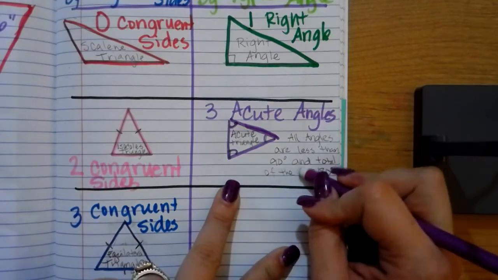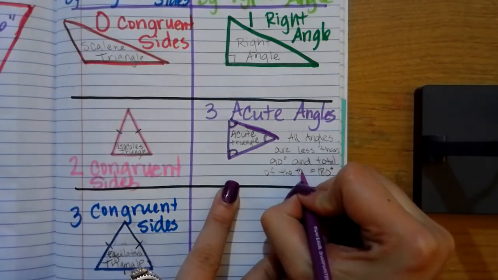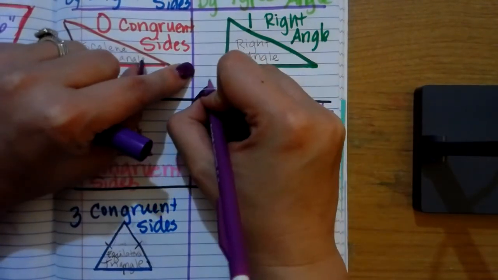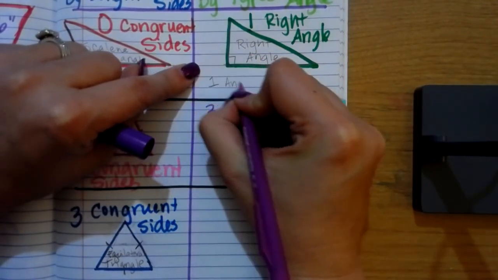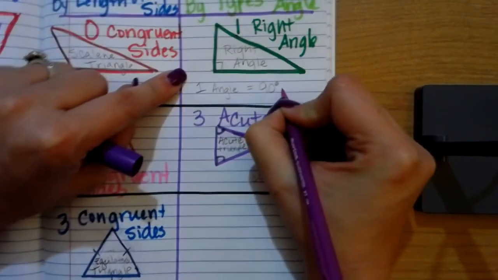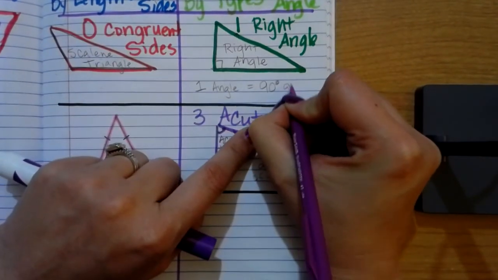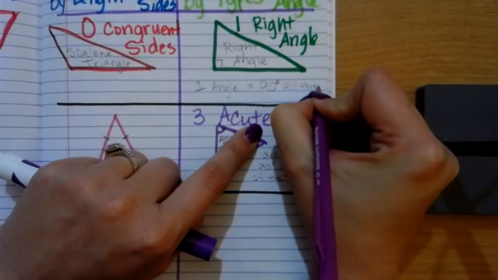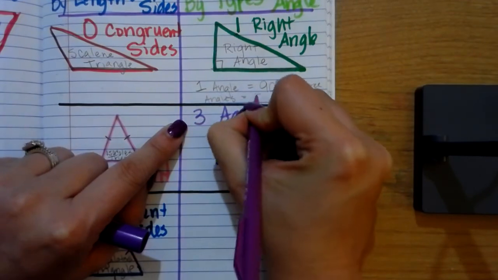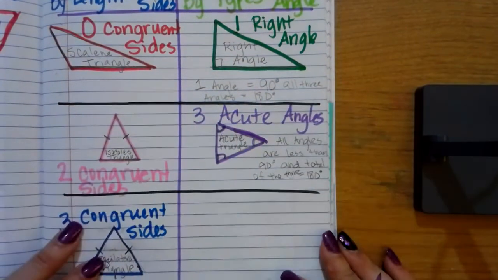And instead of the 3 there, let's write the word 3 so we don't get confused. Here, up here at this right angle, one angle equals 90 degrees. All 3 angles still have to equal 180 degrees. Okay?